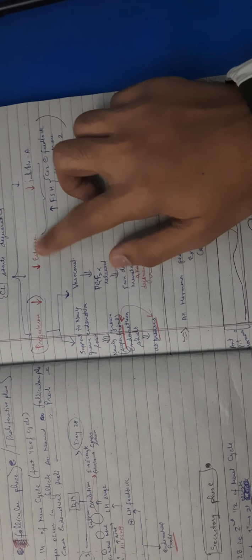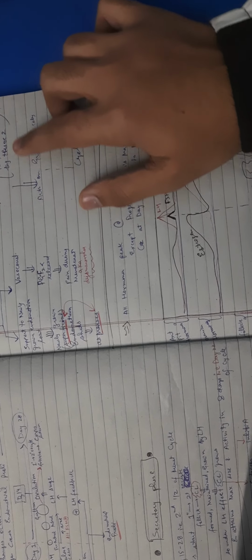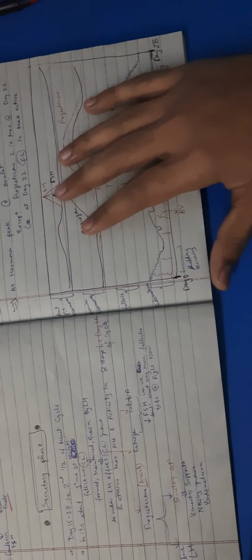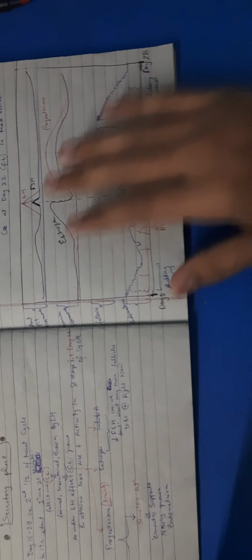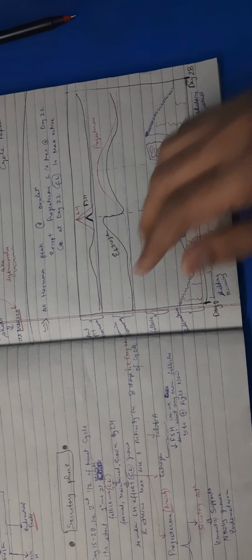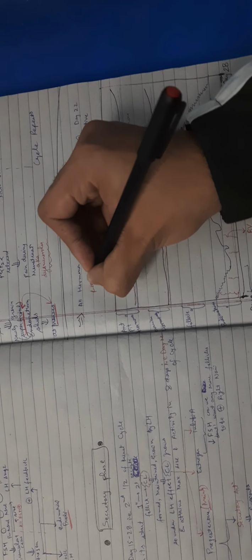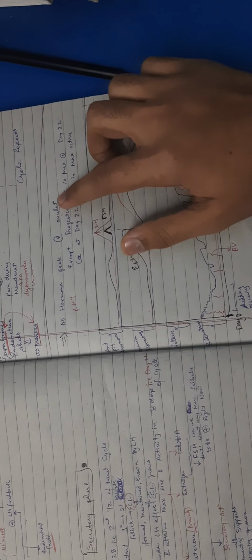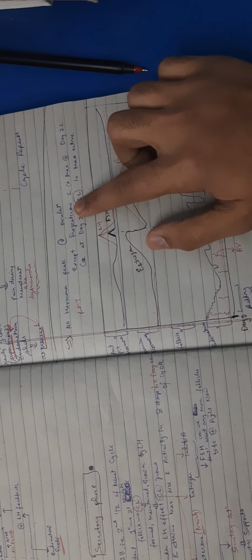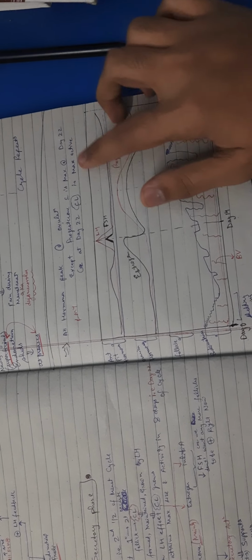Then the corpus luteum starts degenerating, decreasing estrogen and inhibin A. As they decrease, FSH increases and the next cycle starts. So for exams, you have to remember just this chart for the menstrual cycle. Just remember this: all hormones peak at ovulation except progesterone, which is maximum at day 22, because at day 22 the corpus luteum is maximally active.